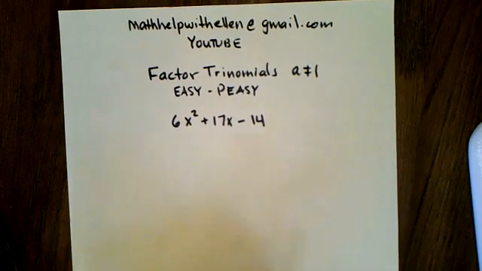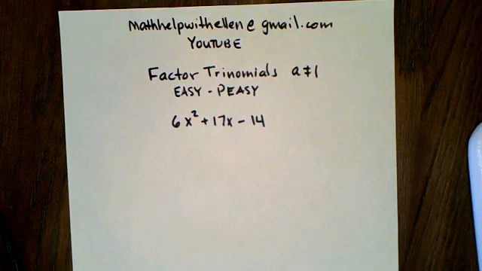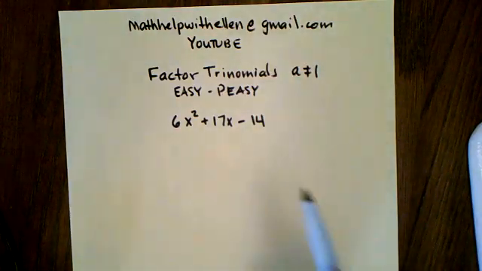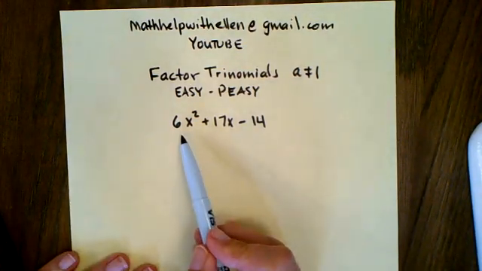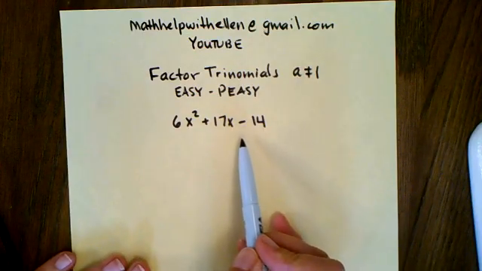Hey guys, we're going to explore a really neat method that I found online to factor trinomials where the lead coefficient is not 1. It's easy peasy. Okay, ready? So let's take a look at this problem: 6x squared plus 17x minus 14.